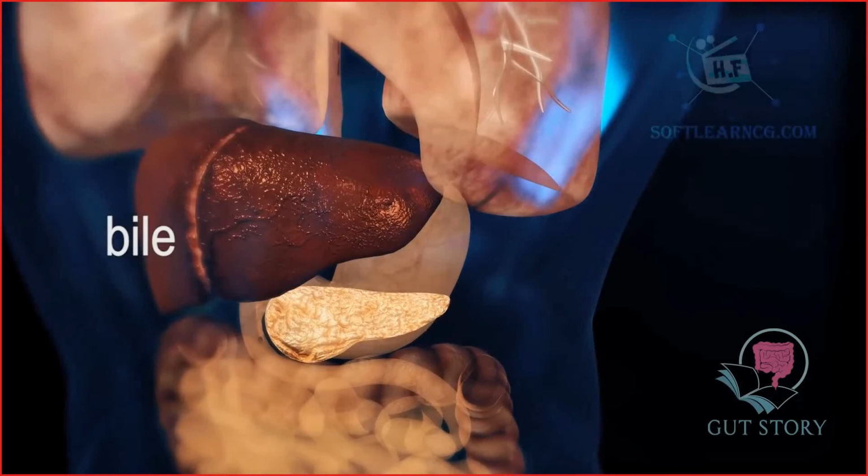Okay, so this is the bile juice, and the liver secretes the bile juice and sends it to the duodenum. The path of the bile juice from the liver enters the pancreas to get some modifications on it, and then it pours in the stomach.